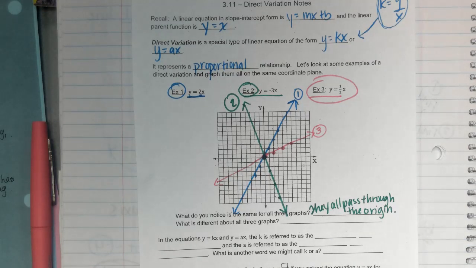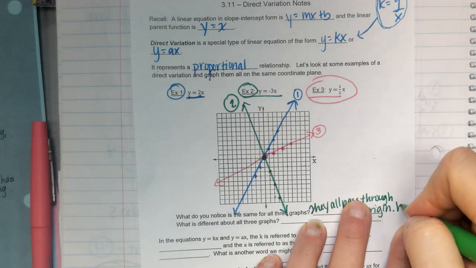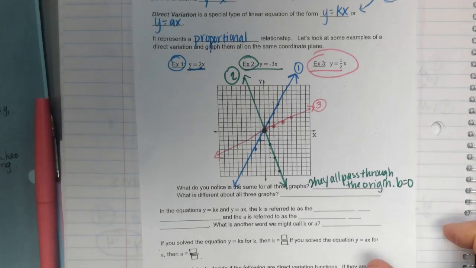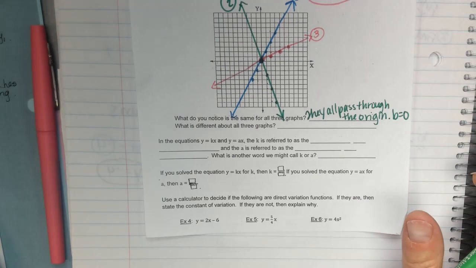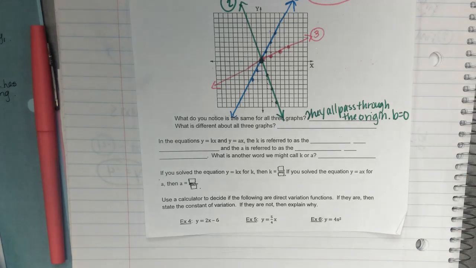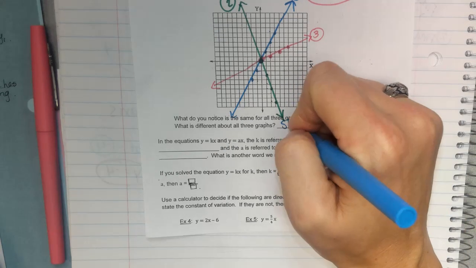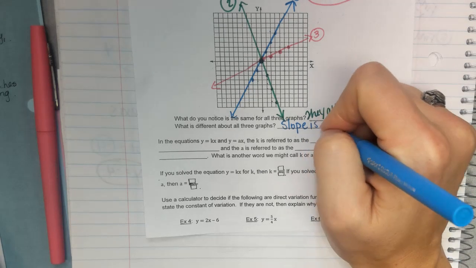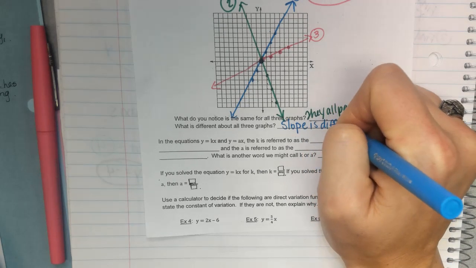All of them have a b that equals 0. That is something they all have in common. All right, what is different about all three graphs? Well, the slope. The slope is different for all three of them.